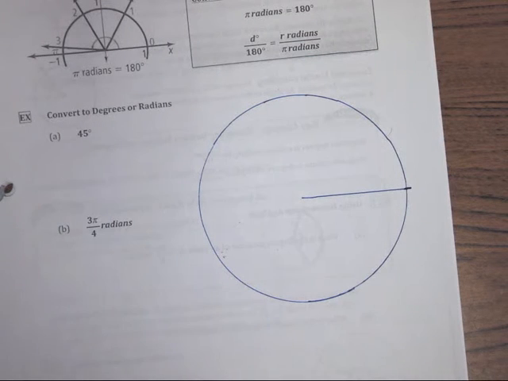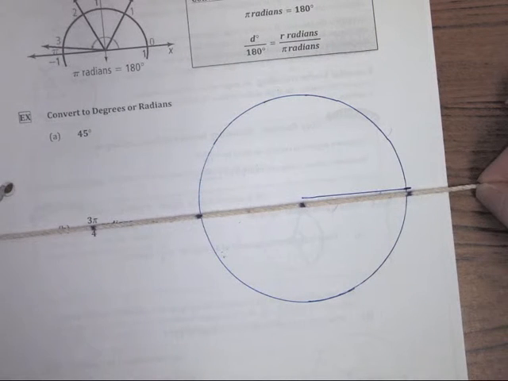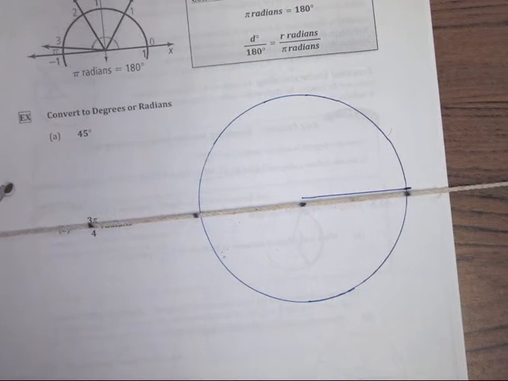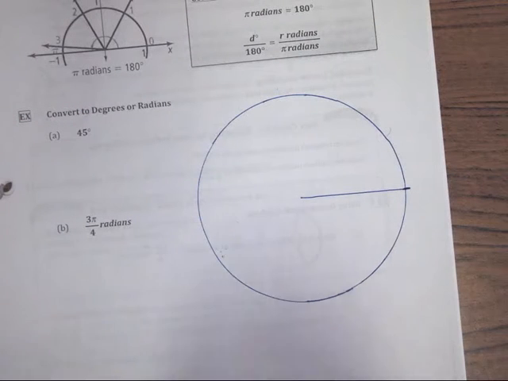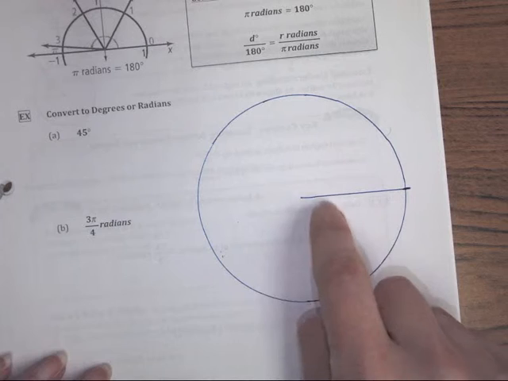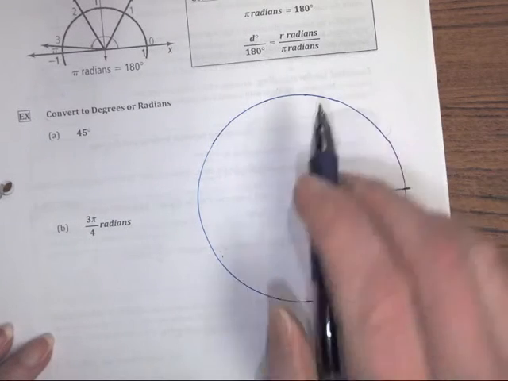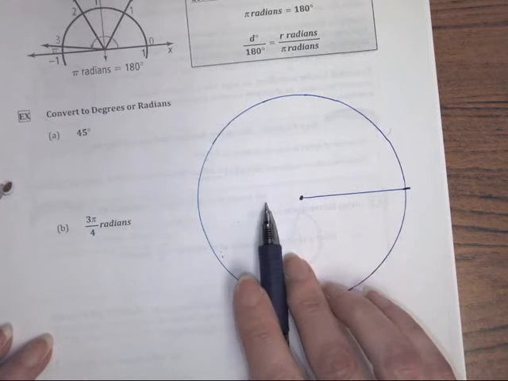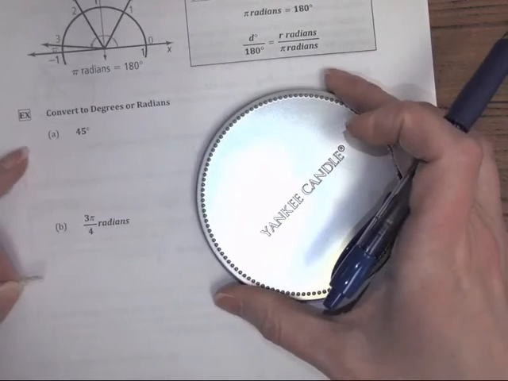So what I've done is taken a piece of string here, and I have marked off the distance of the radius as units. So these are radii, okay? I've marked off a bunch of them on the circle for us. And would you agree, if I come around to the half circle, that's 180 degrees, right? So what we normally think of as 180 degrees.